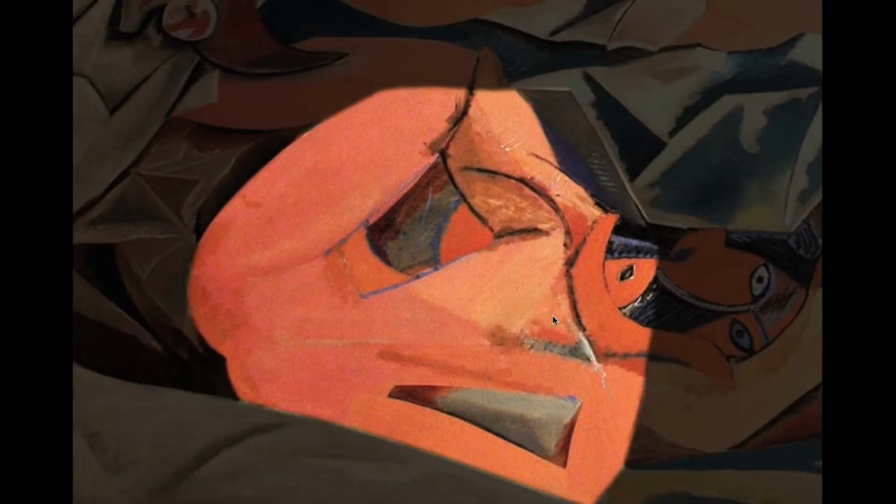We've got the suggestion of a nose in the right place. We've got two eyes. We've got a suggestion of sort of eyebrowy type features. The mouth is certainly suggested, and the general shape of the skull, one of Picasso's favourite motifs.